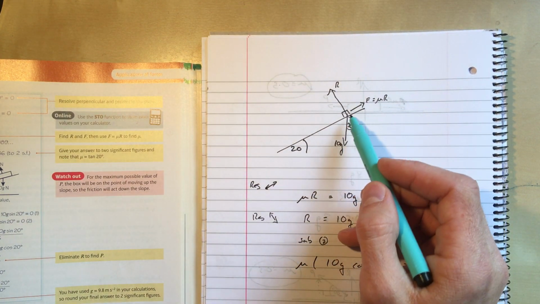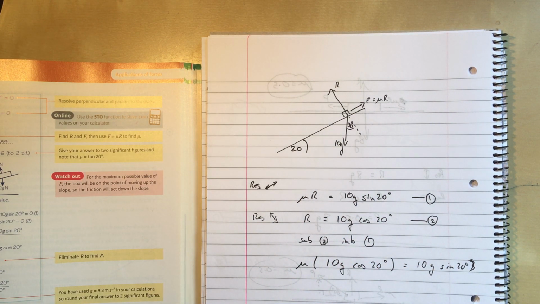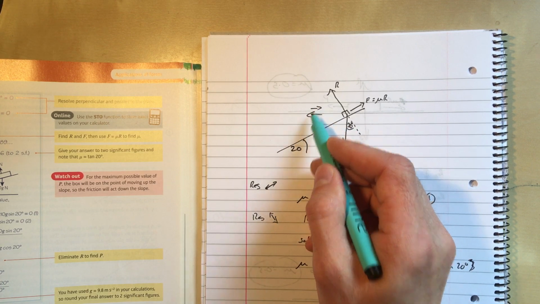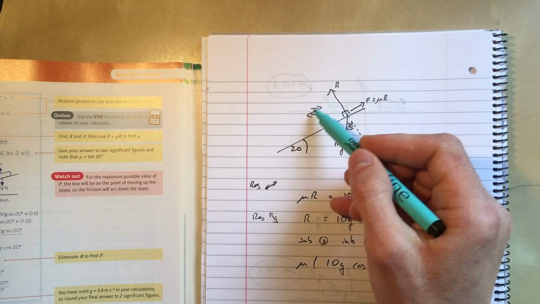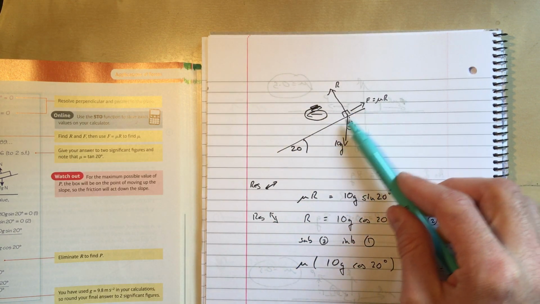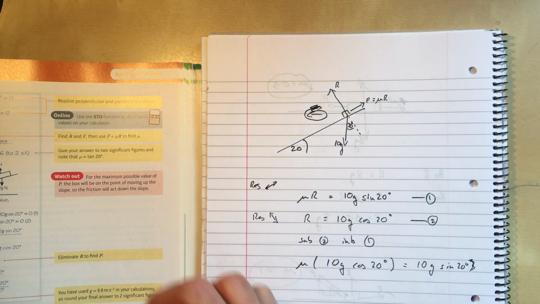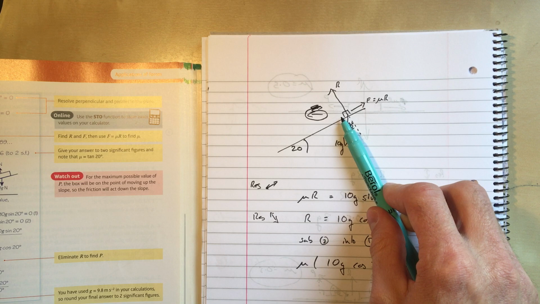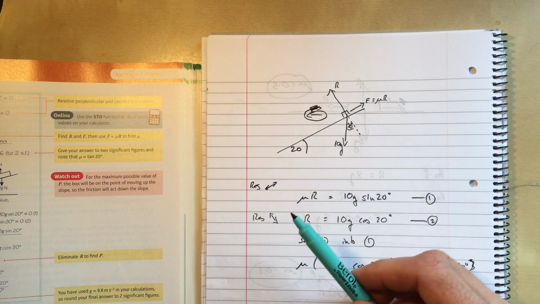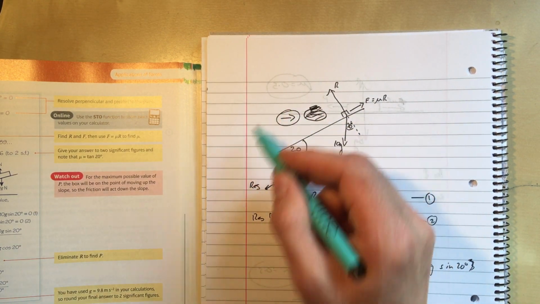Now, if we've got this situation and it's in limiting equilibrium, have you noticed the question doesn't tell us whether P is going to be horizontal this way or horizontal that way? Well, if I started pulling in this direction, can you see that if this is already in limiting equilibrium, all we need is the tiniest amount of extra force down the plane and it's going to start sliding. So I can't apply a force down the plane and expect this thing to stay in equilibrium. So therefore, we need to apply a force up the plane, okay?